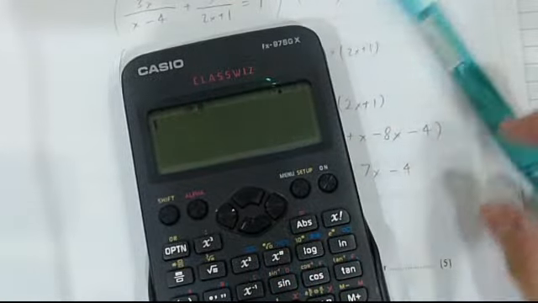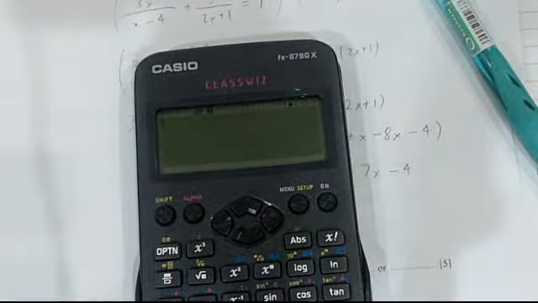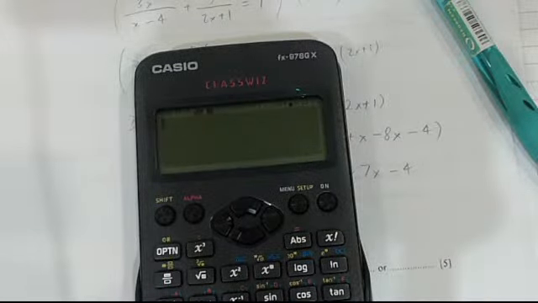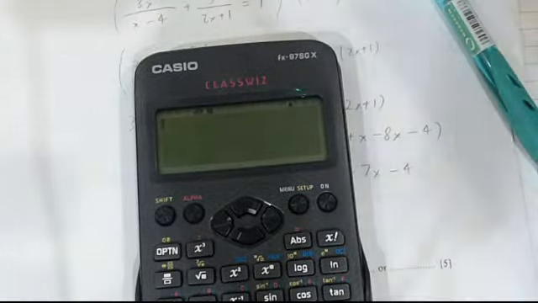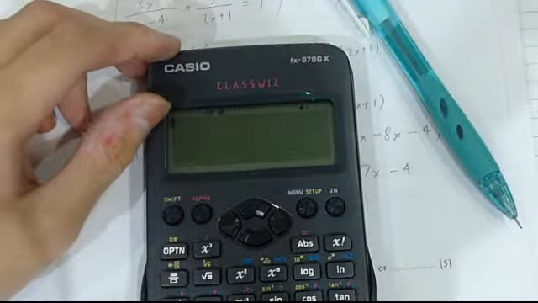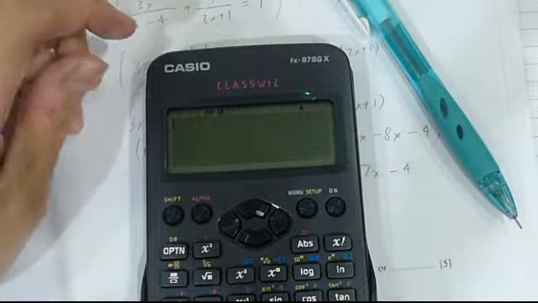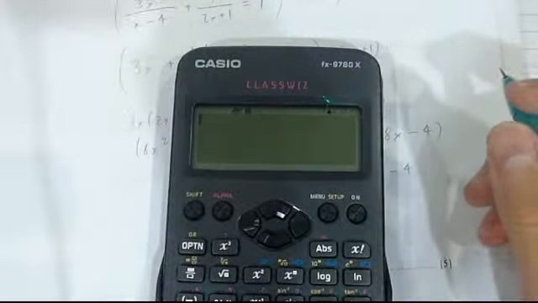Tutorial for those of you who do not know how to use this calculator. Someone called Jaden, bro, he needs this. Wait, I'm gonna text him real quick. We need this. Yeah, okay. Oh my god, Jaden. He got this calculator and he didn't know how to use it.